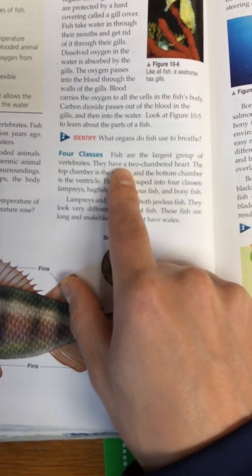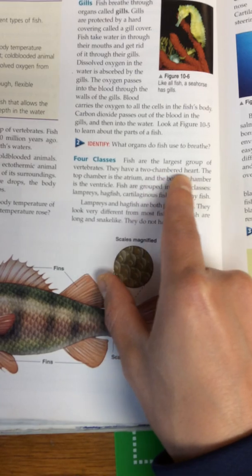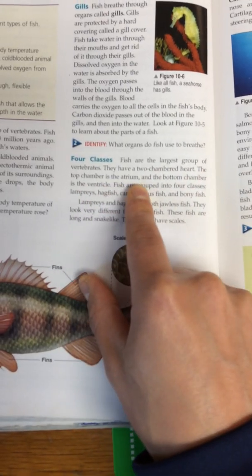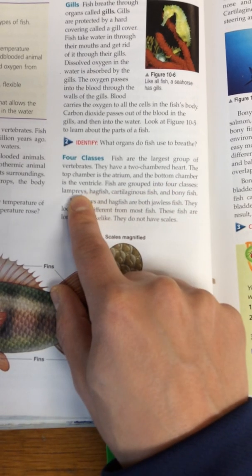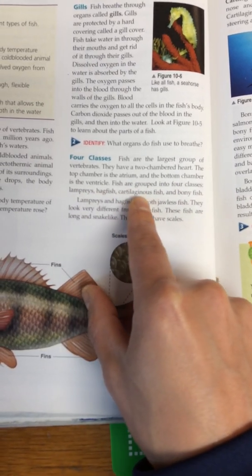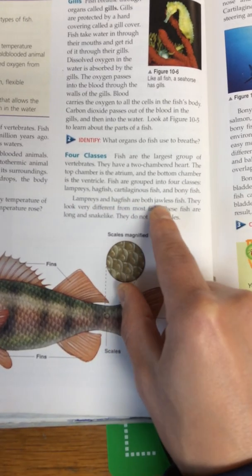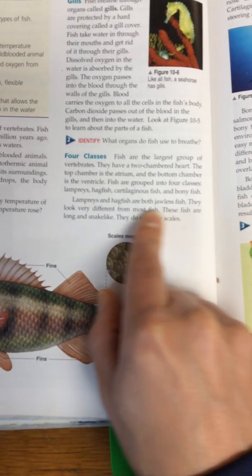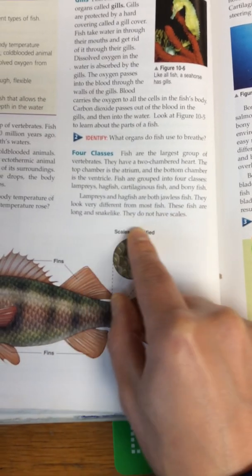All right, we're going to talk about 4 classes of fish. Fish are the largest group of vertebrates. They have a 2-chambered heart. The top chamber is the atrium and the bottom chamber is the ventricle. Fish are grouped into 4 classes: lampreys, hagfish, cartilaginous fish, and bony fish. Lampreys and hagfish are both jawless fish. They look very different from most fish. These fish are long and snake-like. They do not have scales.